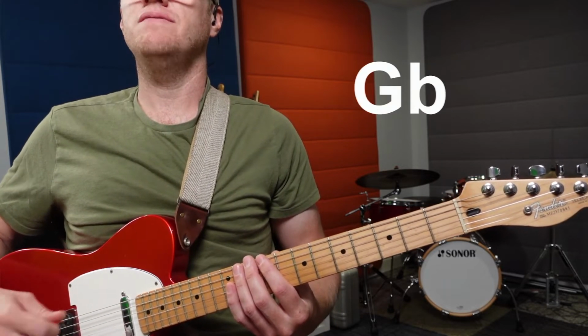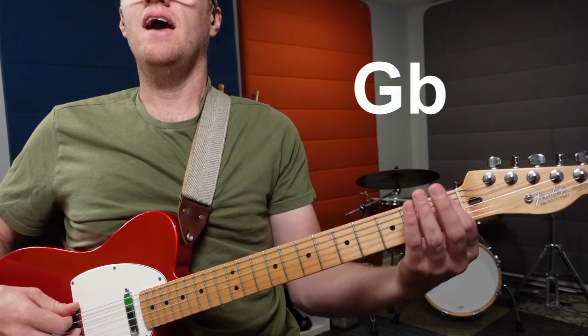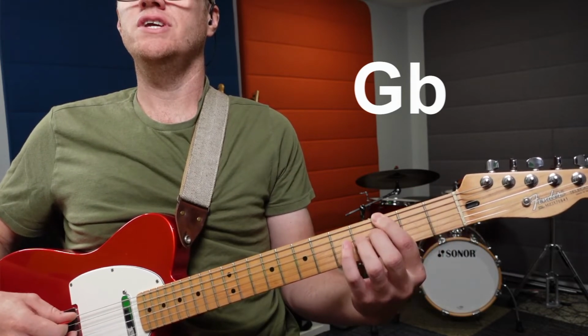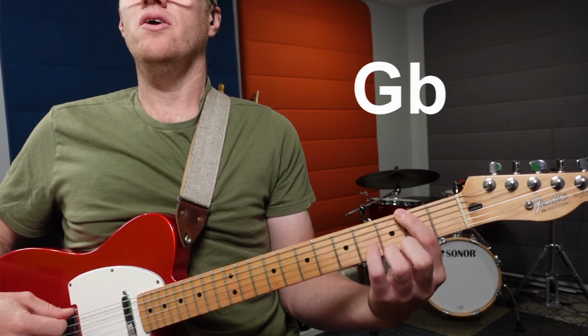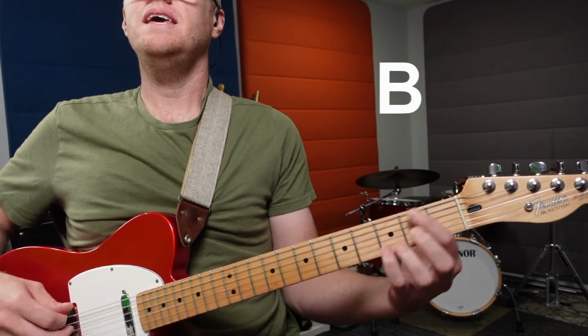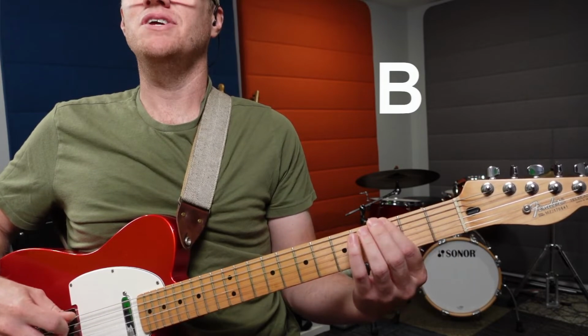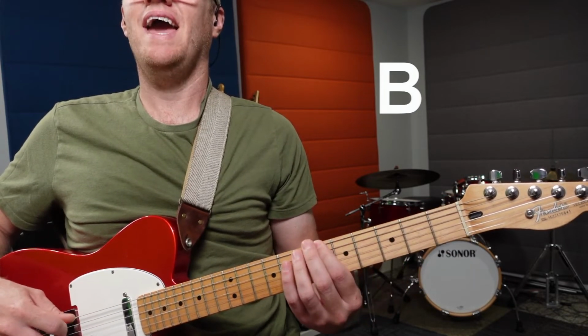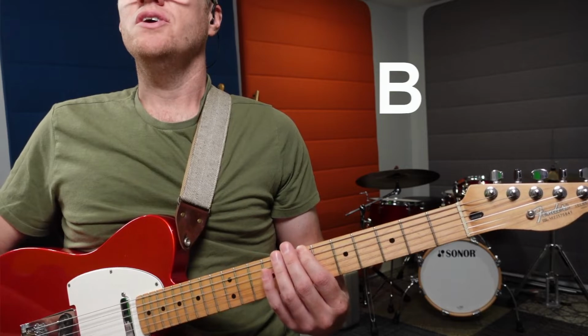What if I wanted to find G flat? That one's easier. E, F, F sharp, G, G flat. That note is an F sharp and a G flat. Or how about B? E, F, F sharp, G, G sharp, A, A sharp, B. It's really easy to see that level 1 understanding takes a lot of time.